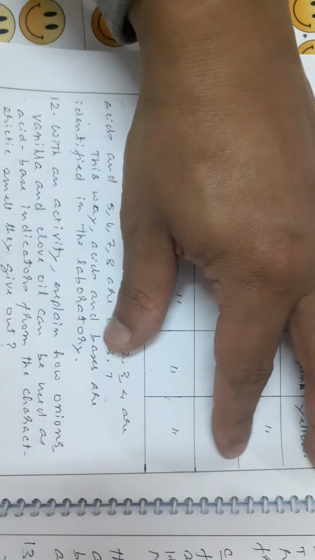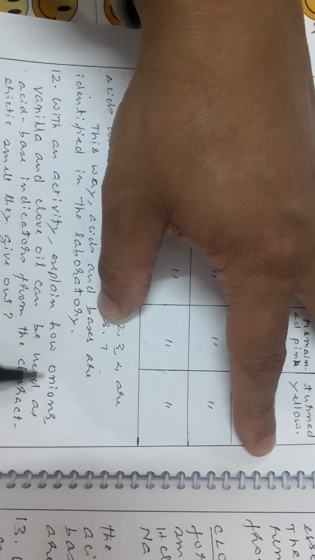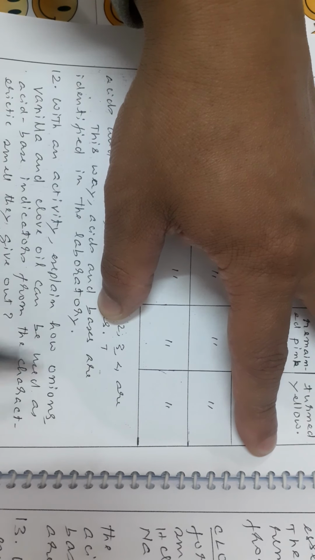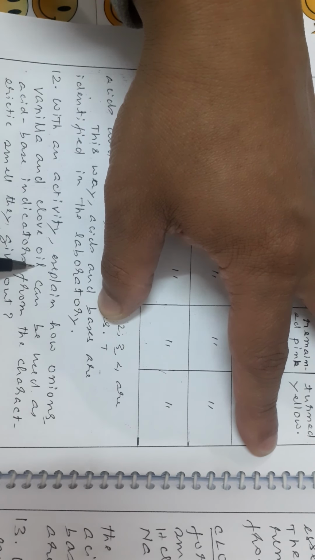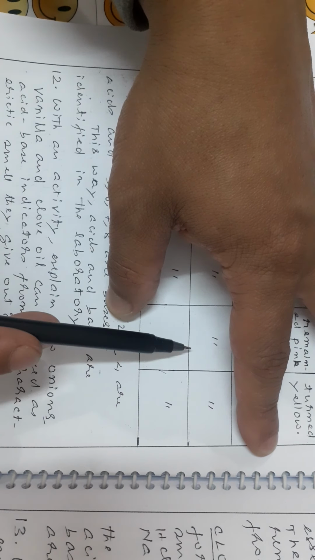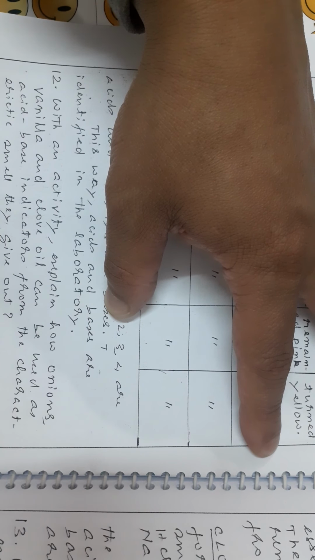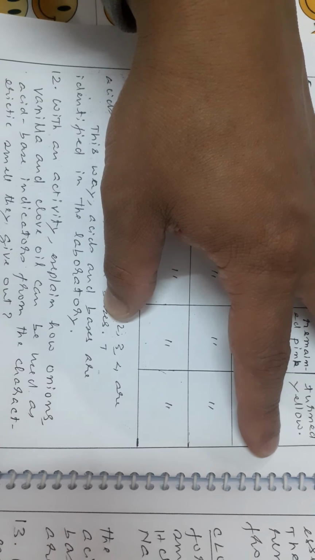Question number 12 is: with an activity, explain how onions, vanilla, and clove oil can be used as acid-base indicators. Can we use them from the characteristic smell? Now, most indicators change color, as we've discussed so far. But that is not the only type of acid-base indicator. Some substances also show a change in smell, not color. They can also be used to detect acids and bases.